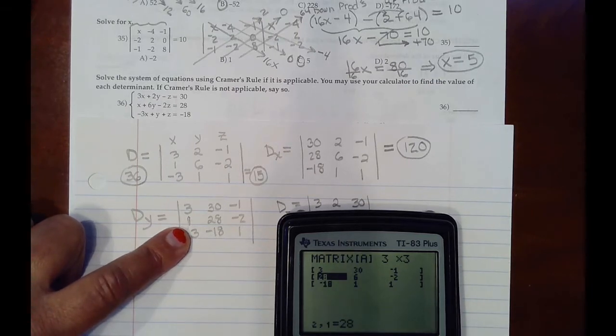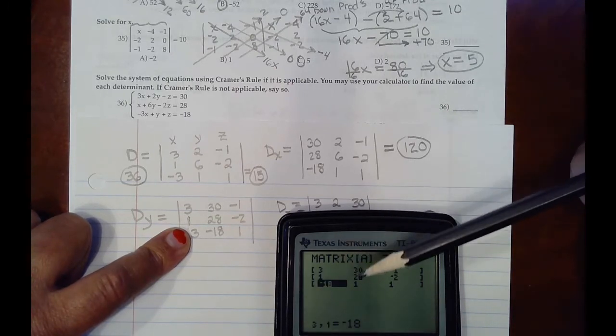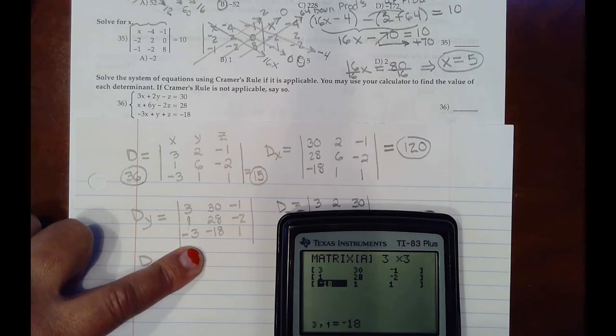In the second row, it's 1, 28, -2. 1, enter, 28, enter, and -2 is already there. Okay, so now I'm down in the third row. So it's -3, enter, -18, enter, 1, enter. Okay, check these numbers out.